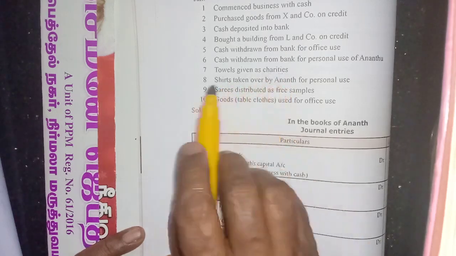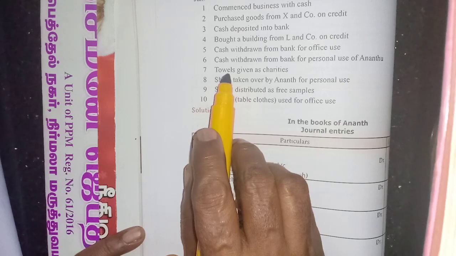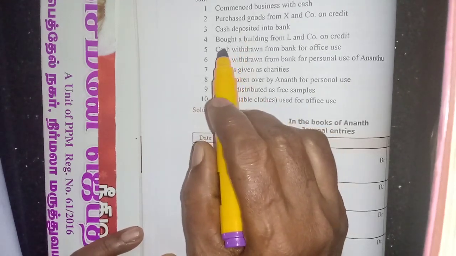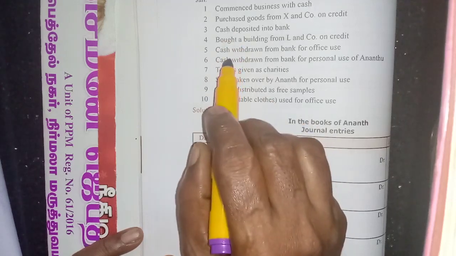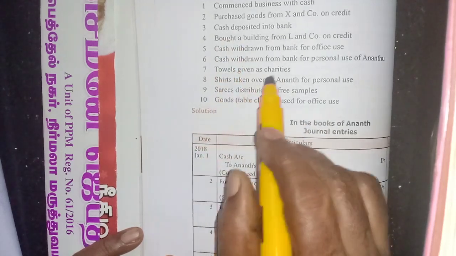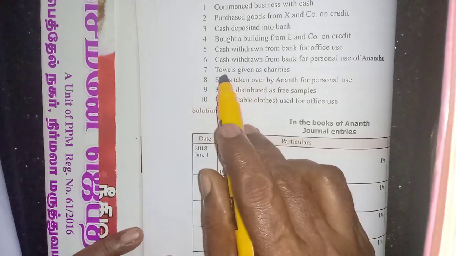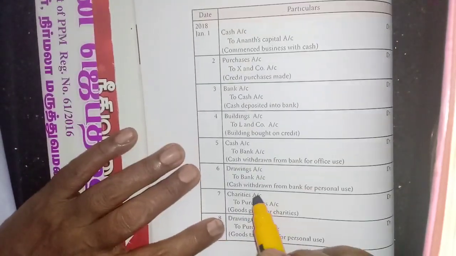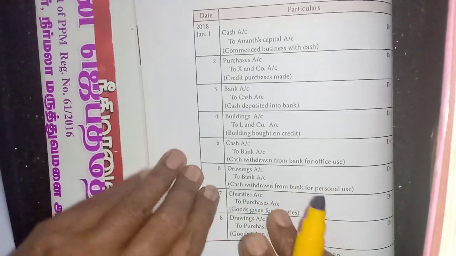And this towels means from the purchases only he is giving, so the purchases will be getting reduced. Okay, so charities account debtor to purchases we should write, there we should not write towel. Okay, charities account debtor to purchases account.